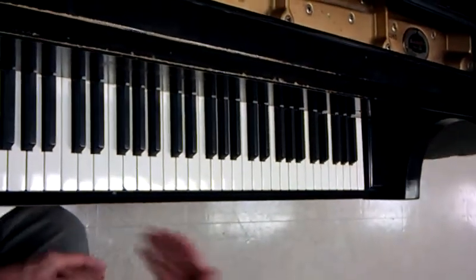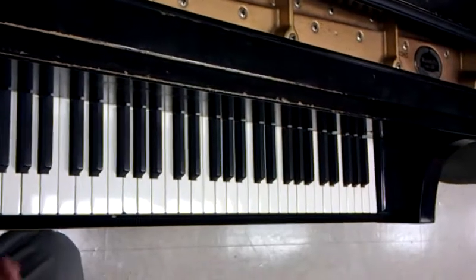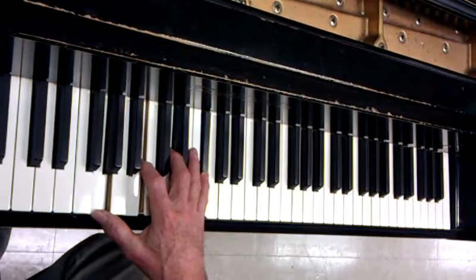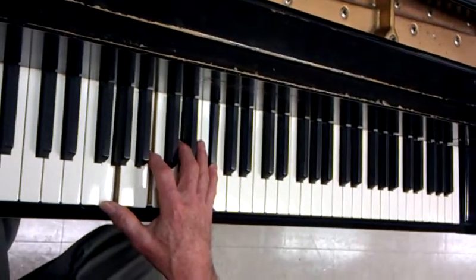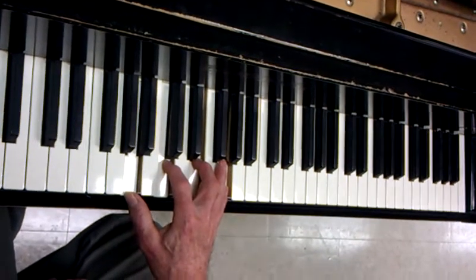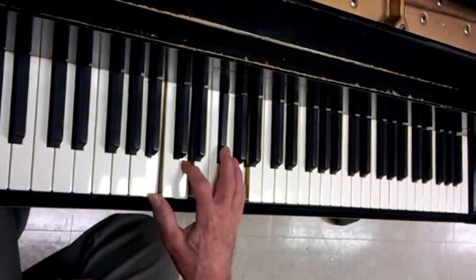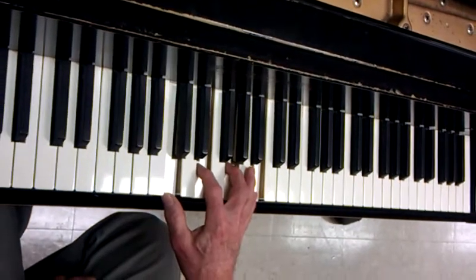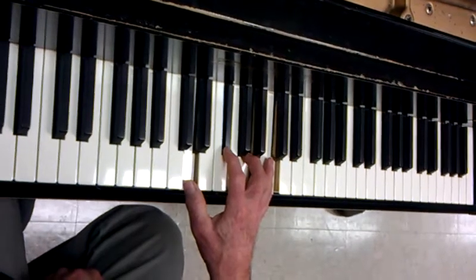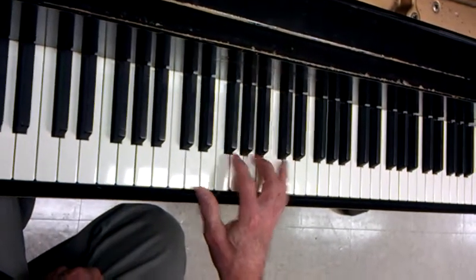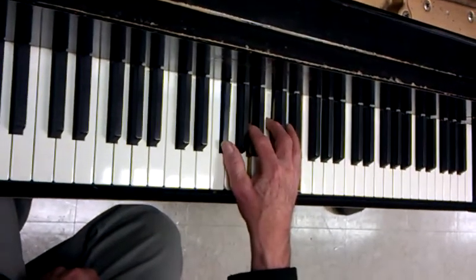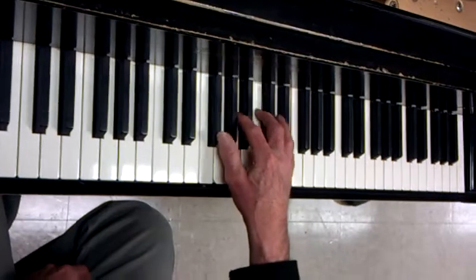So if, let's just say we were in the key of C, now we're in the key of G. Everything's the same. 1 is what? Major 7, right? 2, minor 7. 3, minor 7. 4, major 7. 5, dominant 7. I need you to say dominant 7. 6, right. 7, half diminished. Right.